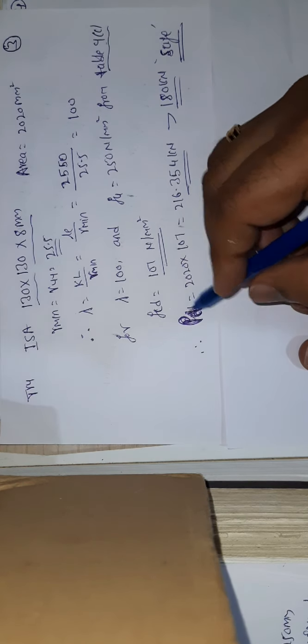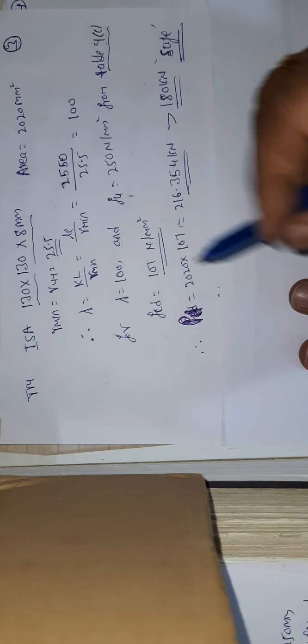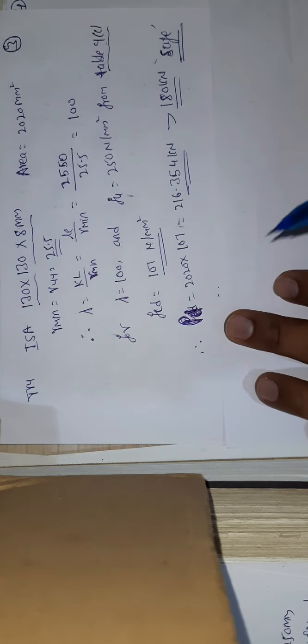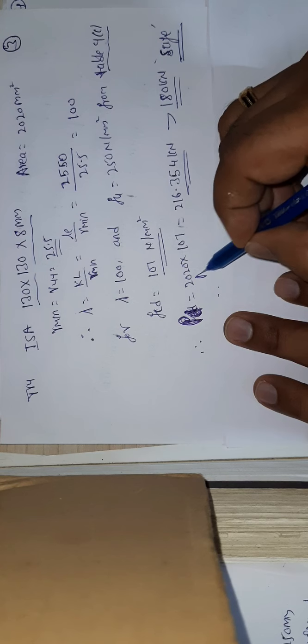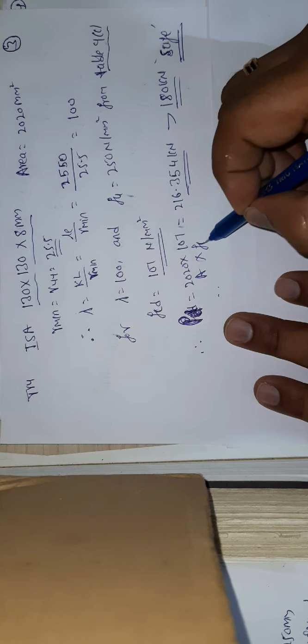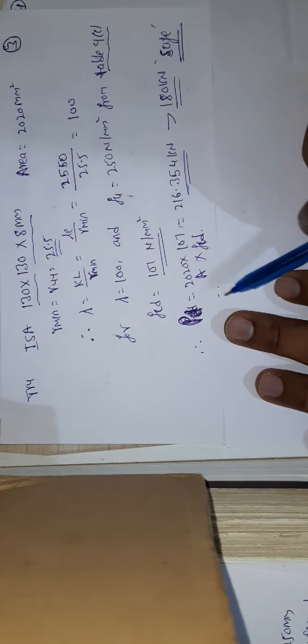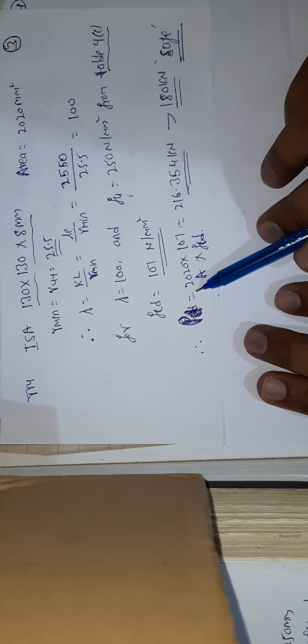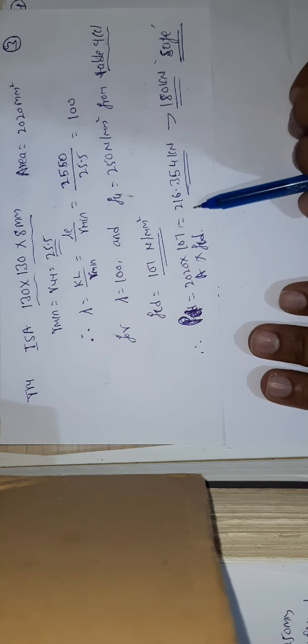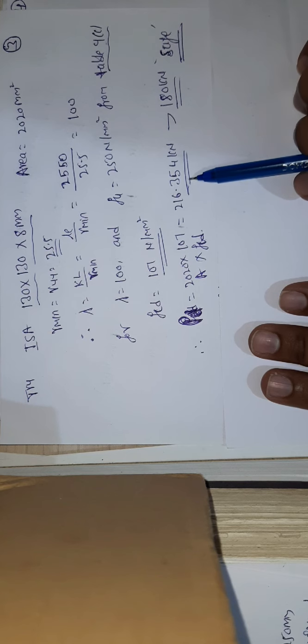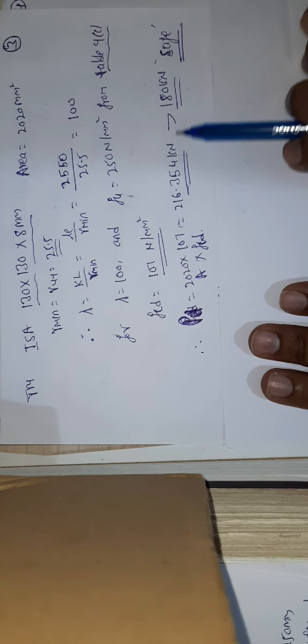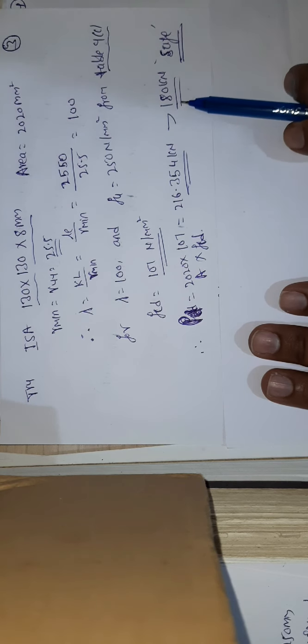So this is PD, guys, please. This is the design compression strength. Design compression strength equals area into FCD. We need to do it as area into FCD. PD means design compression strength. This area into FCD comes to be 216.354 kilonewton. So it is greater than the factored load, hence it is safe.